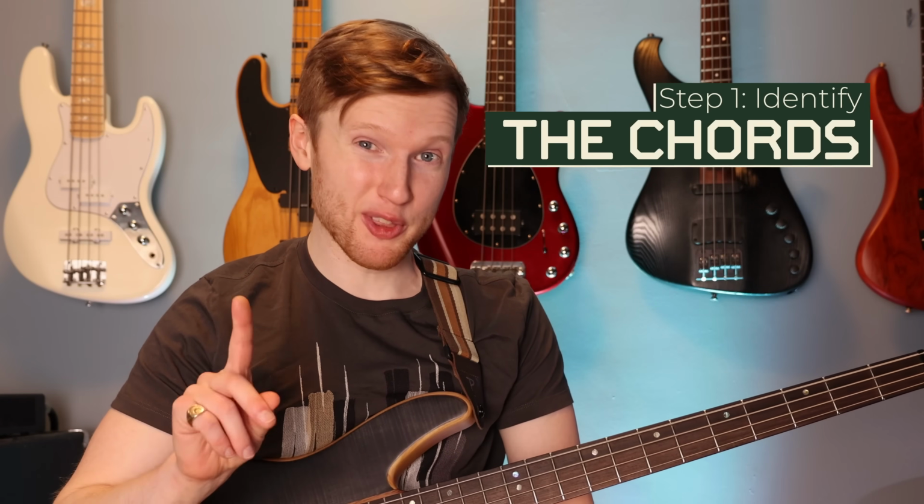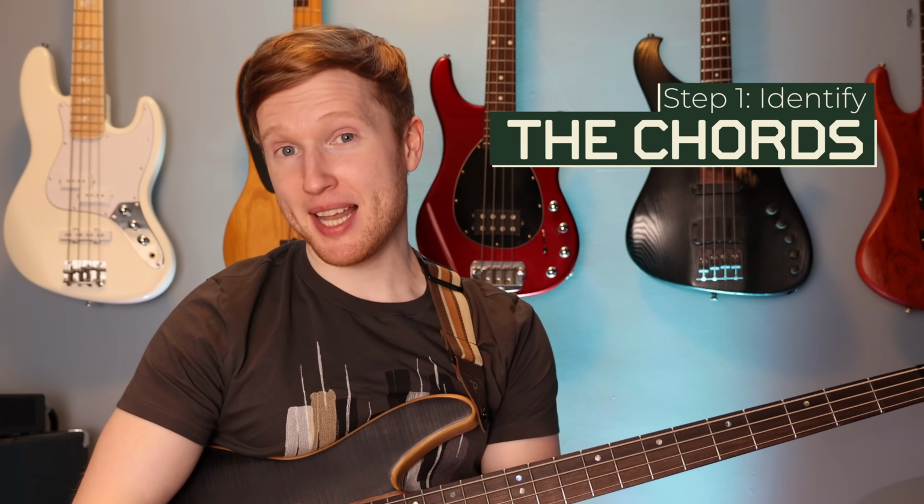Step 1, identify the chords in the progression. For this lesson, I'm just going to give you the chords, but let me know if you want a video on how to identify chords by ear.